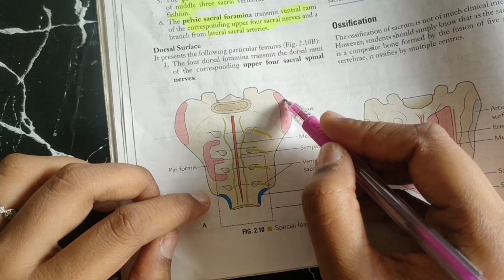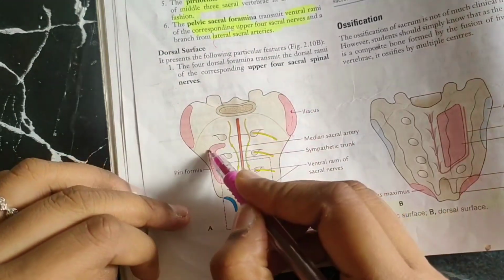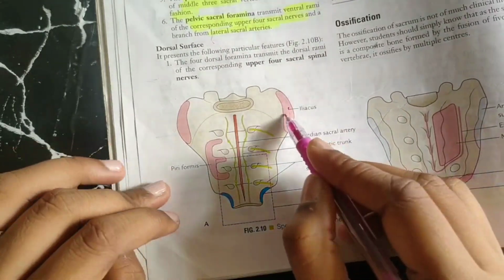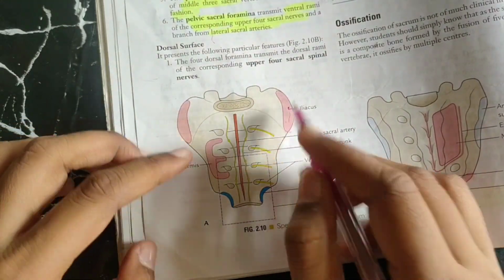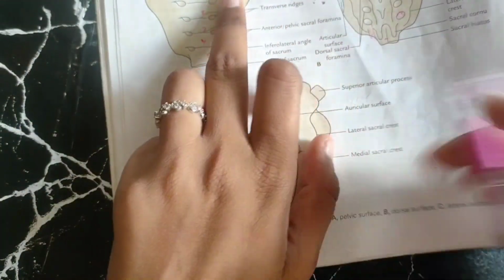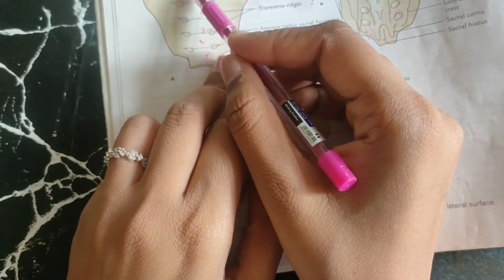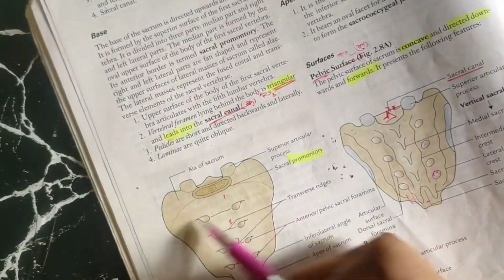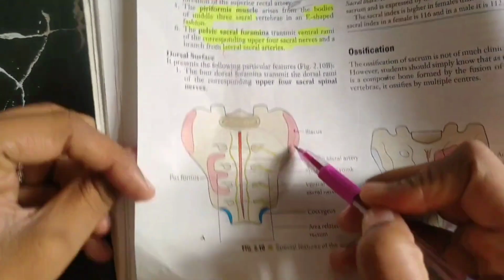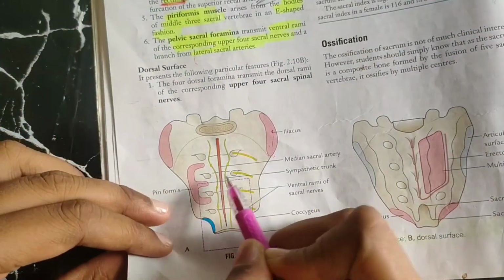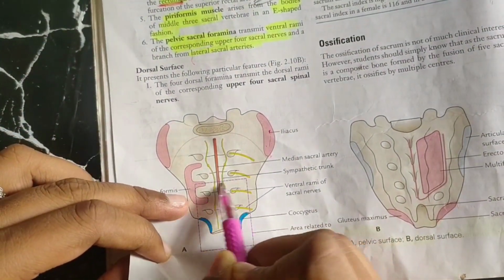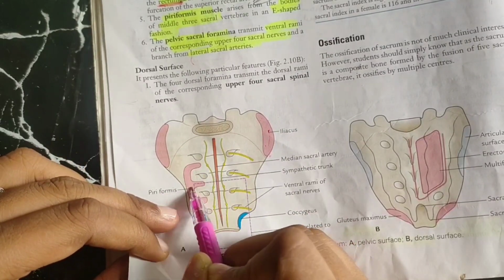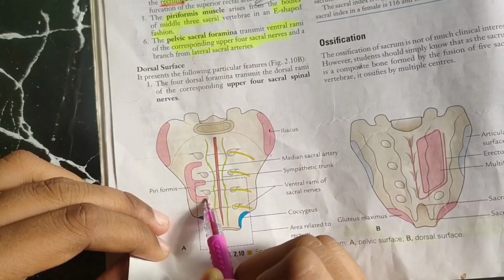It gives origin for the iliacus muscle, and E-shaped origin for the piriformis muscle. It gives origin to two muscles, the iliacus muscle around the sacral promontory. This is the sacral promontory; around it, it gives origin to the iliacus muscle. And the E-shaped origin in between these transverse ridges, in the 3 regions, gives E-shaped origin for the piriformis muscle.